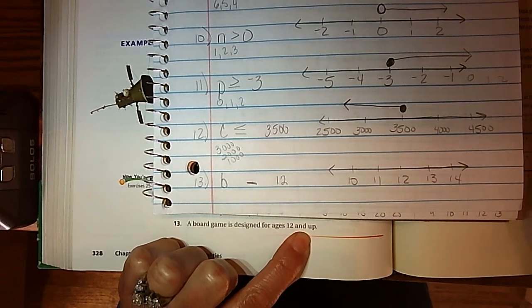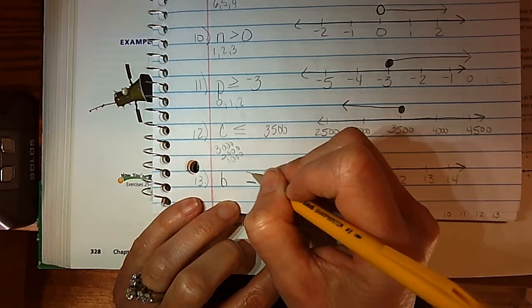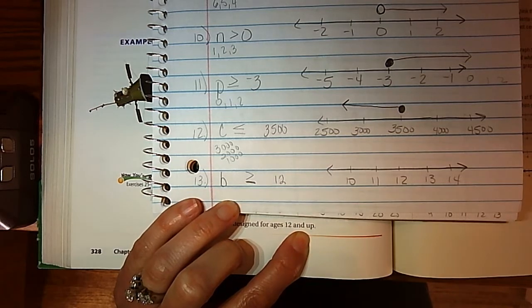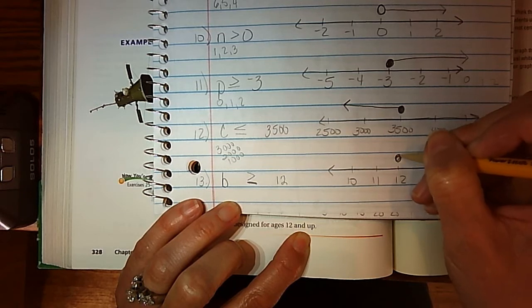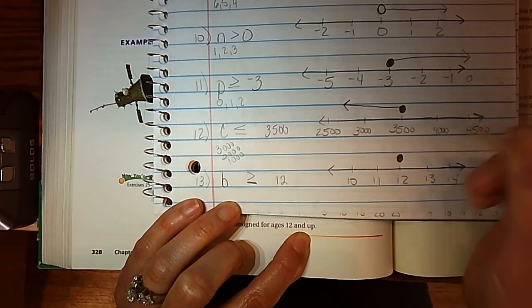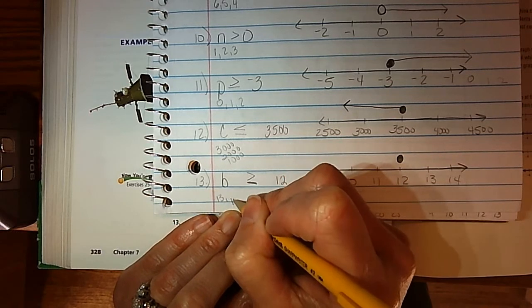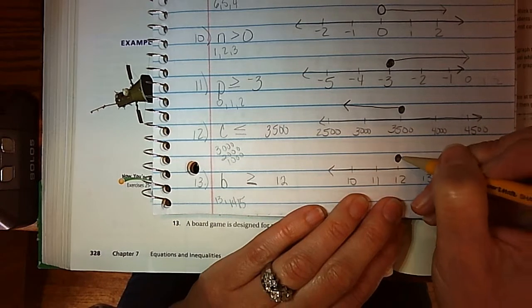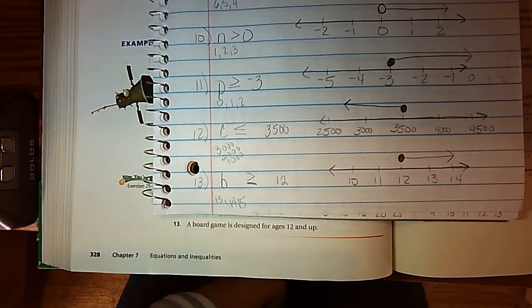So you have to be older than 12. So B has to be greater than or equal to 12. So since I see my extra line, extra color on my 12, now tell me a number that's greater than 12, 13, 14, 15. Point your arrow in that direction.